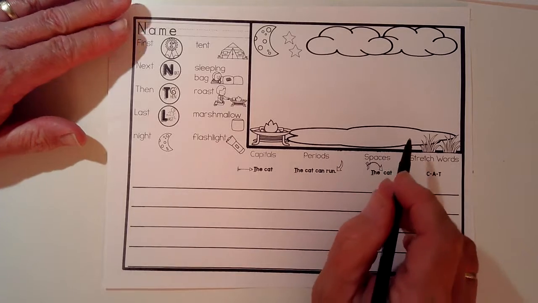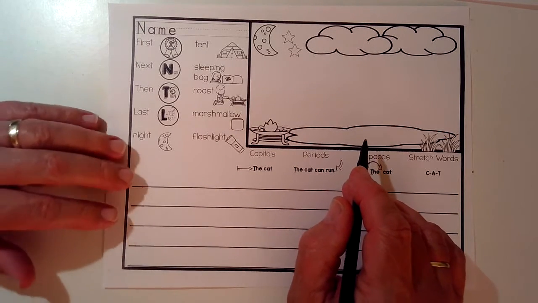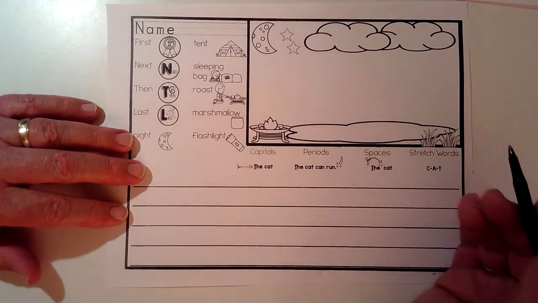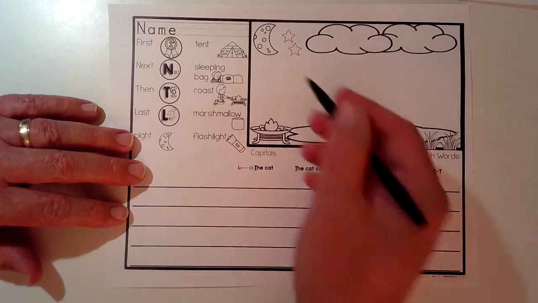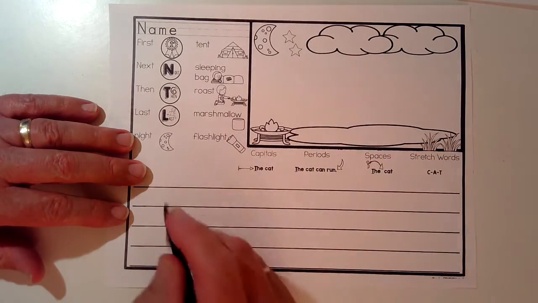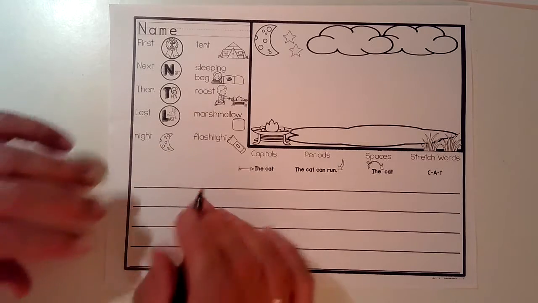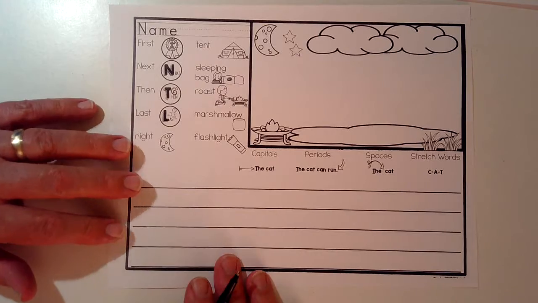So it looks like this is a picture of a person that's about to camp. Okay? So if we were going to write about this using these ideas, I might start by telling what this paragraph, what these sentences are about.